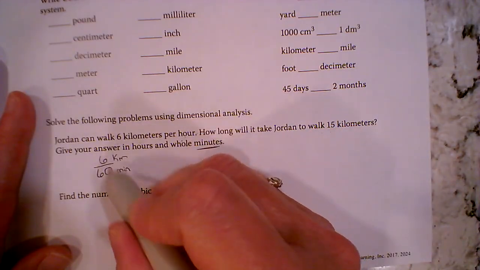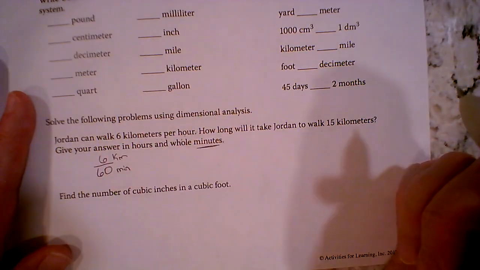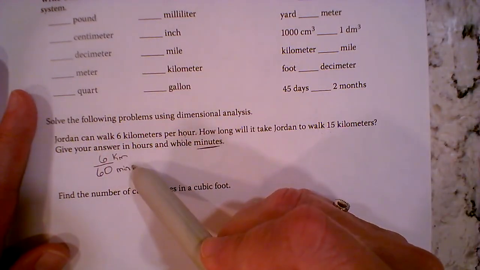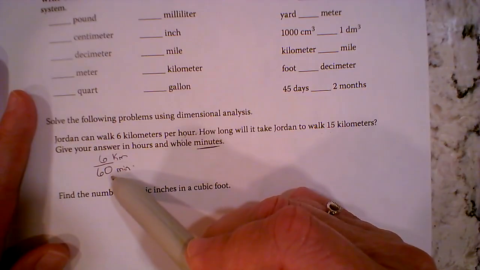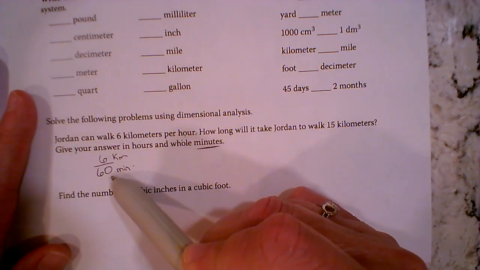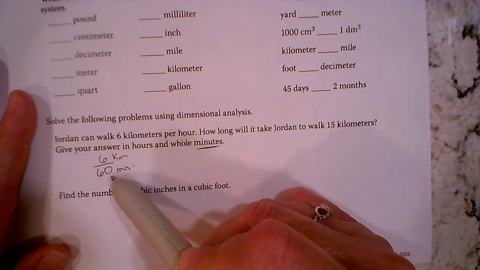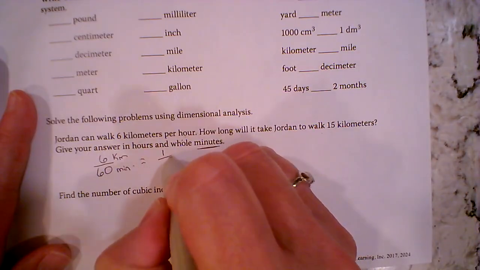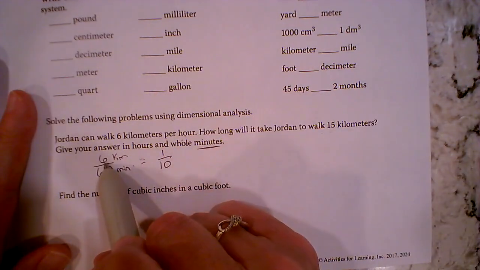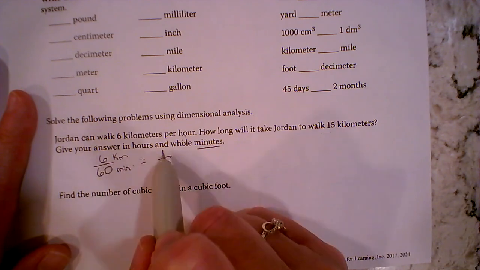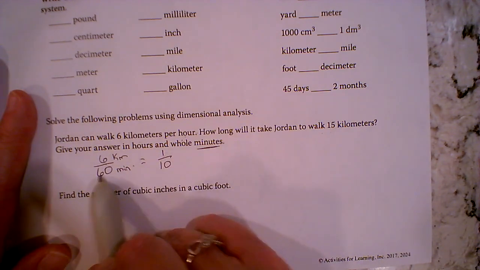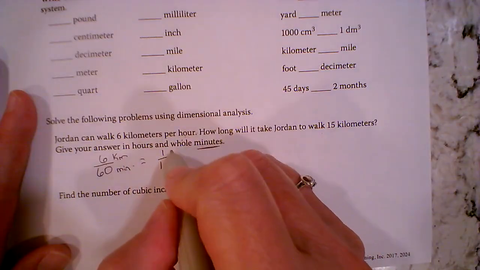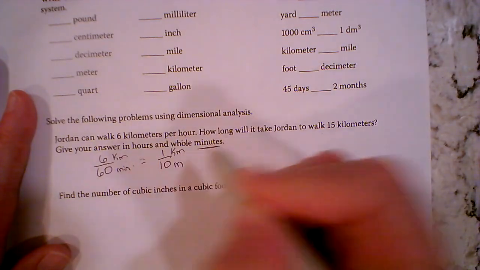But if you had this fraction without considering this being a word problem, we can see that this fraction can be reduced. I like working with smaller numbers than larger numbers. So this is actually going to be equivalent to 1/10, right? If I divide this by 6, I get 1. If I divide this by 6, I get 10. So let's start with that. Again, these are kilometers and these are minutes.